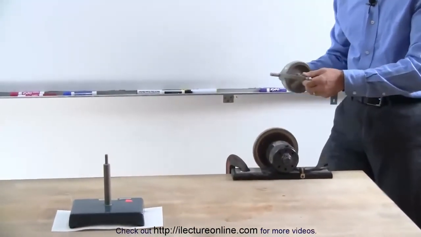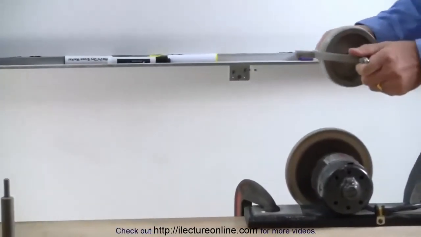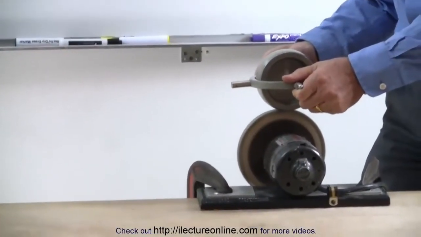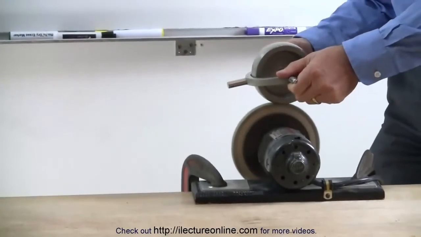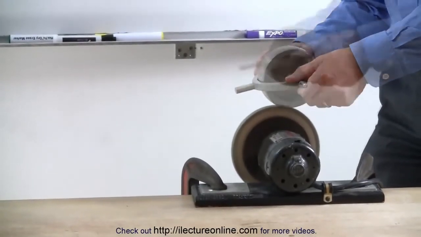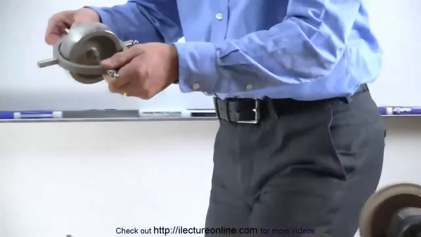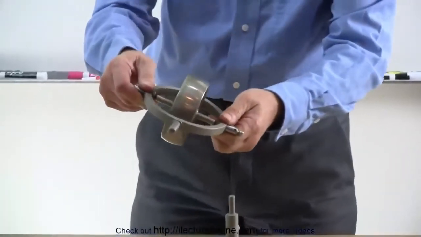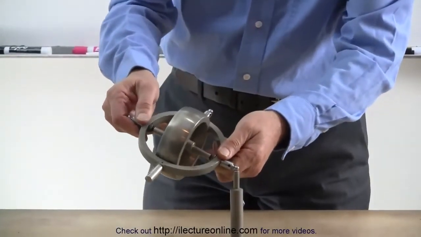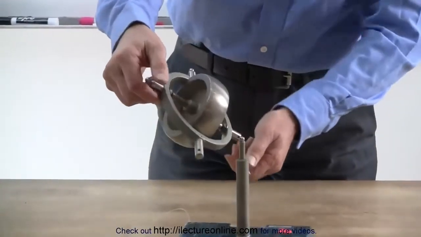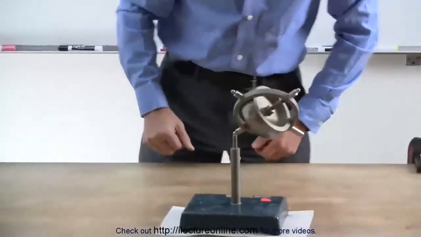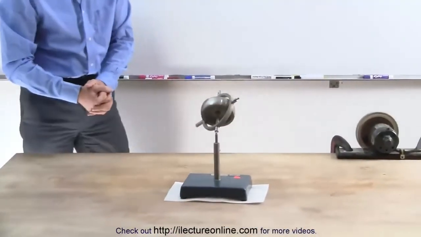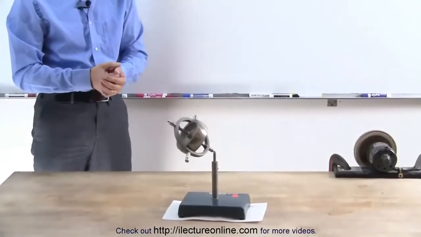I want to make sure I have this in the right direction. It makes a little bit of noise, so hang in there with me. All right, so we got that spinning. And there we have it. There's a gyroscope in action.